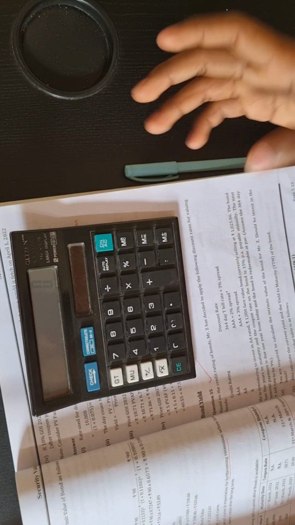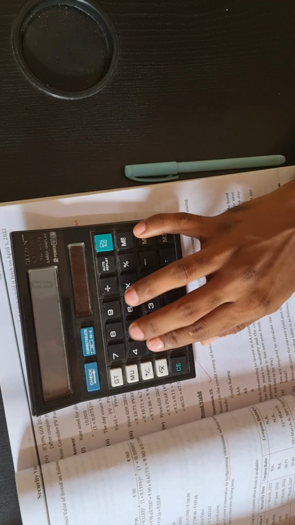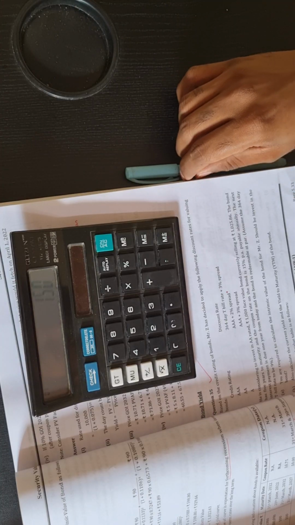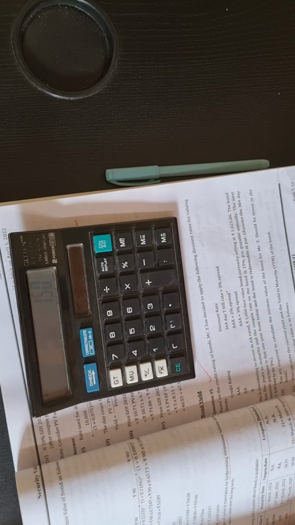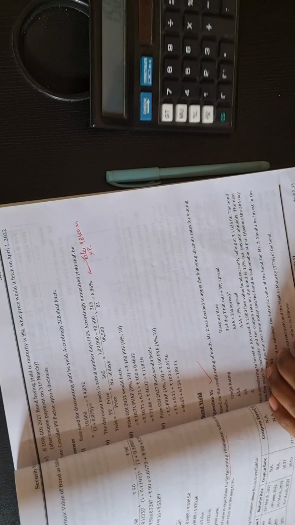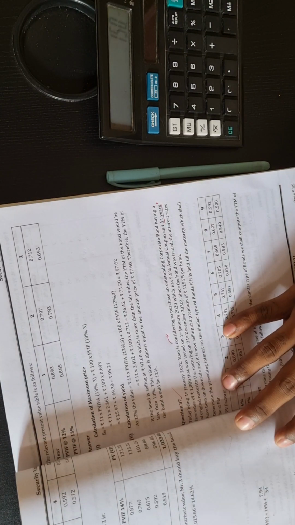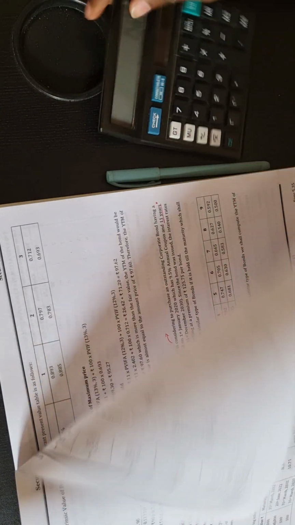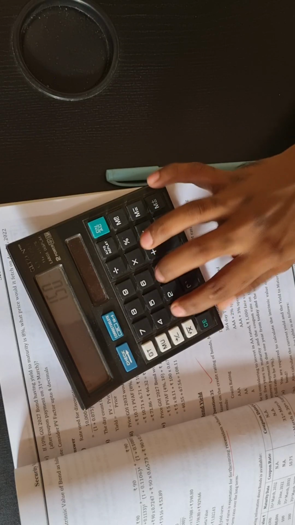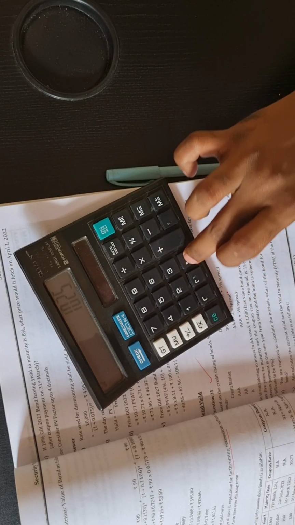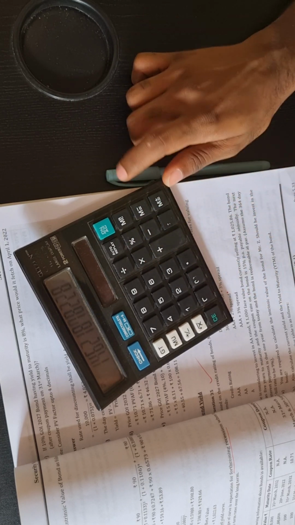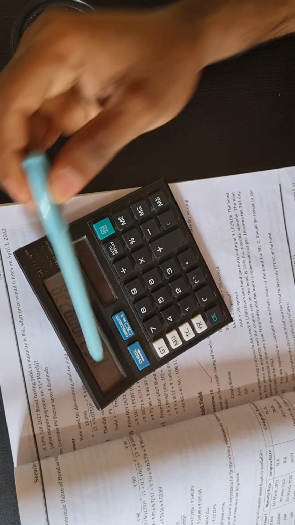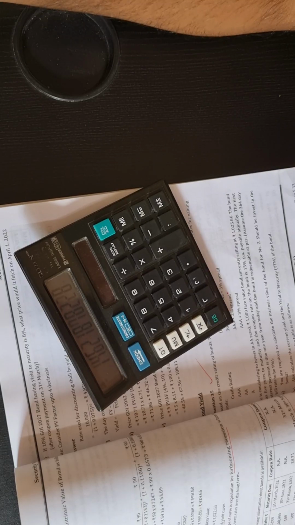You got 150, right? 150 is the amount you got, divided by your current selling price, 1025.86.